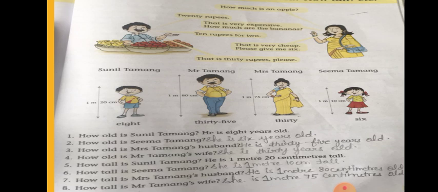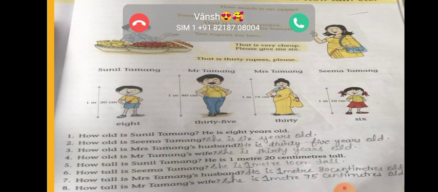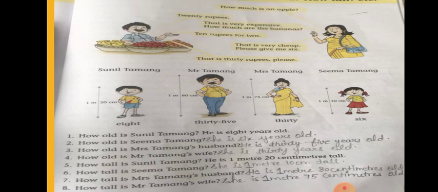Similarly, here is given Sunil Tamang, Mr. Tamang, Mrs. Tamang, and Seema Tamang. Here they have defined the height and age of them. So Sunil Tamang is 1 meter 20 centimeter tall, and his age is 8. Mr. Tamang's height is 1 meter 80 centimeter, and he is 35 years old.